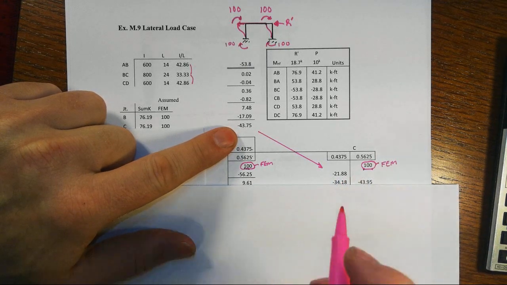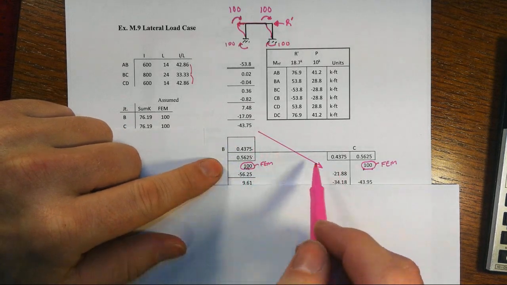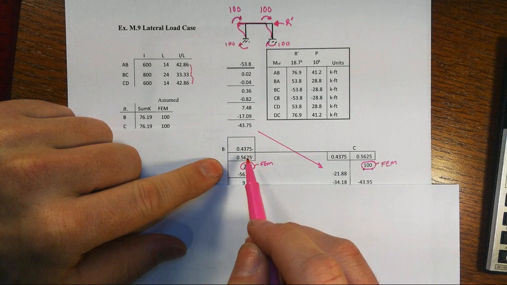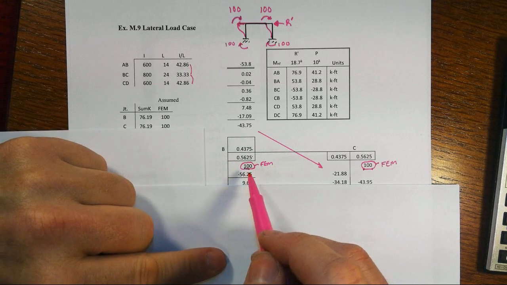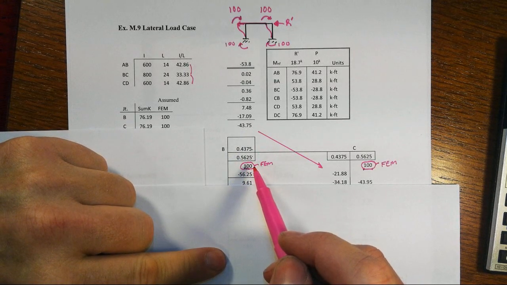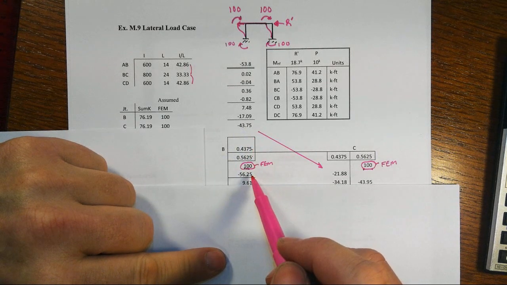And that tells me that I released joint B first and not C, because there's very little else happening over here at B. We've got 100 positive that becomes an unbalanced moment that has to be restored internally with a negative 100 in the combination of the two members that frame in.